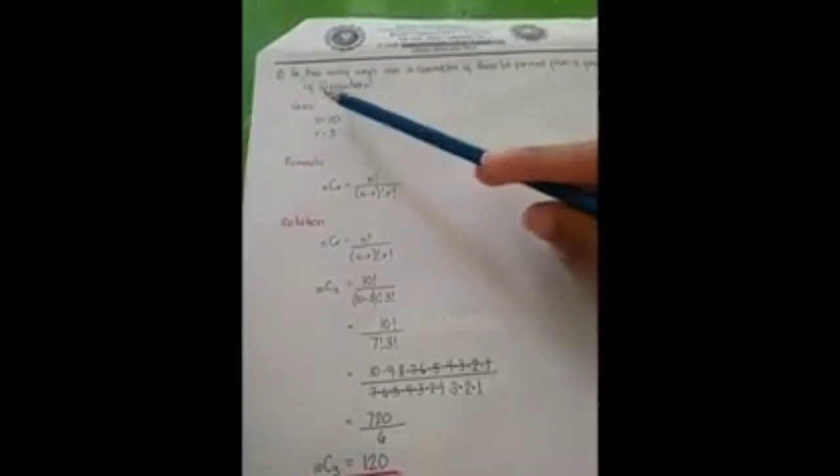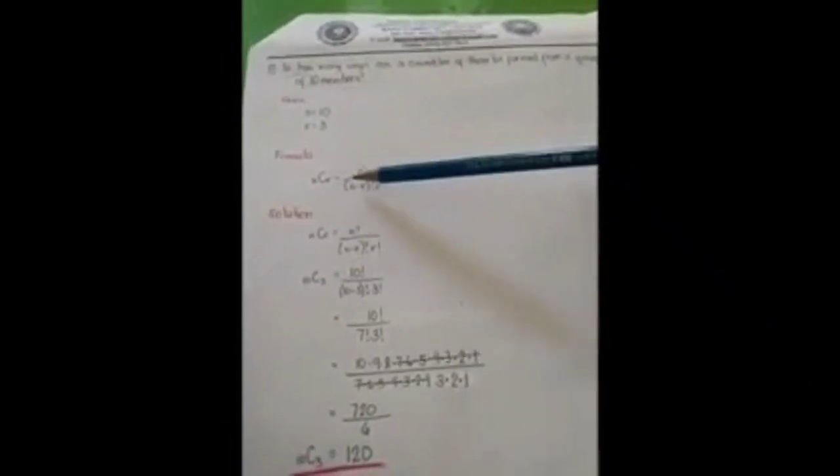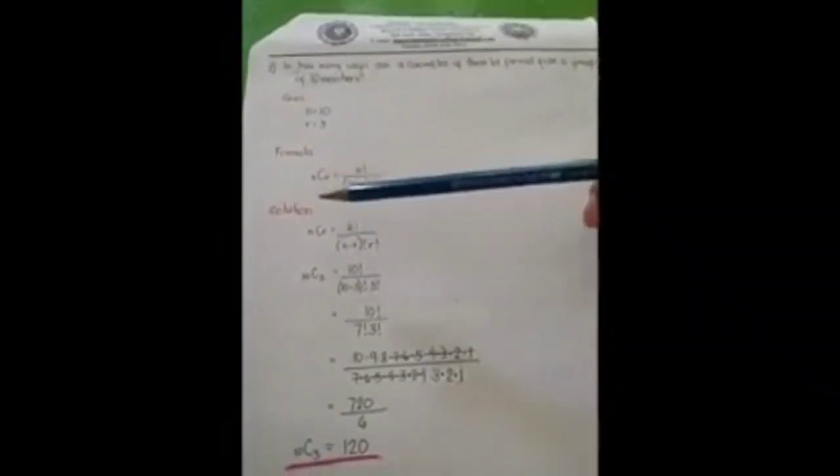Second example, in how many ways can a committee of 3 be formed from a group of 10 members? Given n equals 10, R equals 3. Formula: n combination of R equals n factorial over the quantity of n minus R factorial times R factorial.